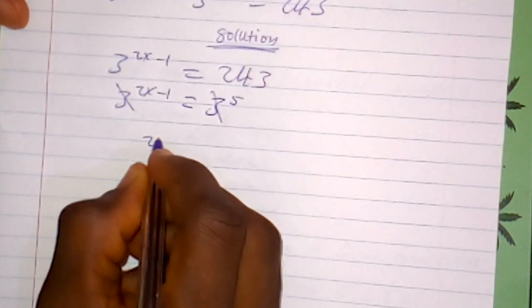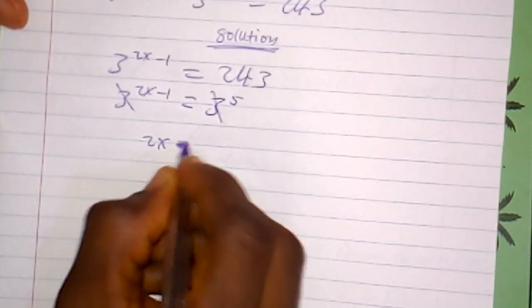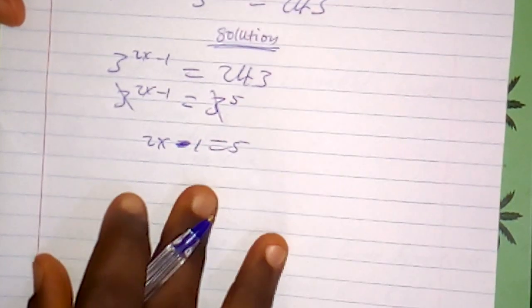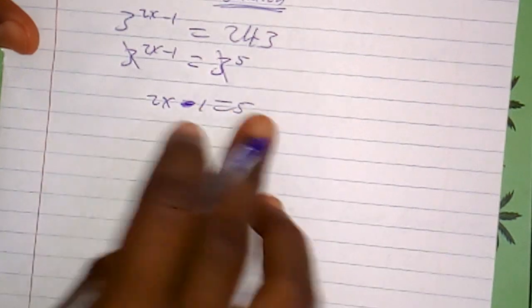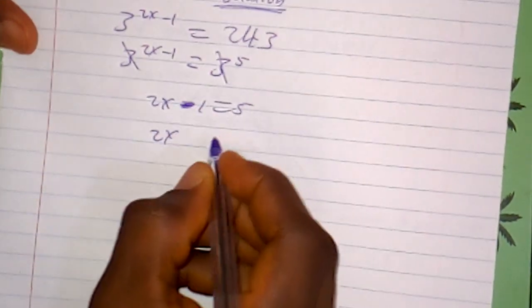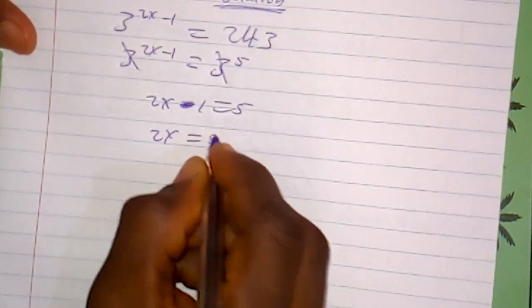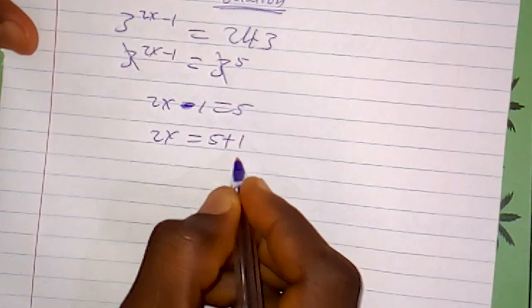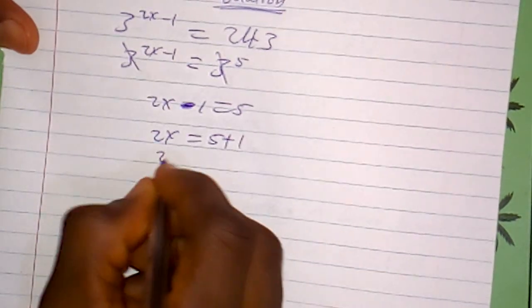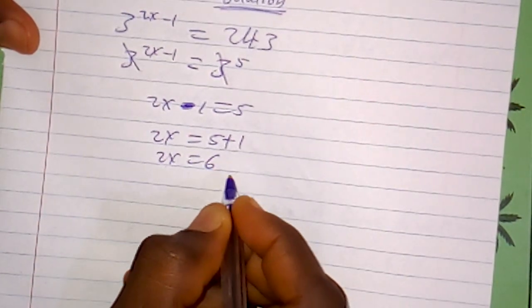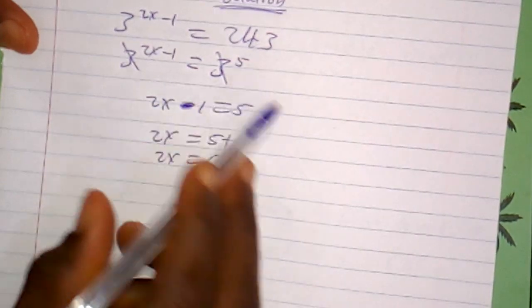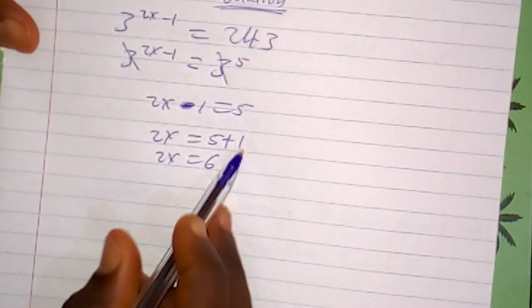So 2x minus 1 equals to 5, right? What next? We transpose. 2x is equals to 5 plus 1. What is going to give you? 6. So 2x equals to 6, right? Here is minus 1. So when you transpose, it's going to give you plus 1.